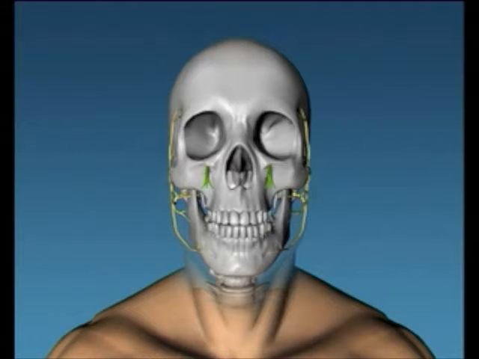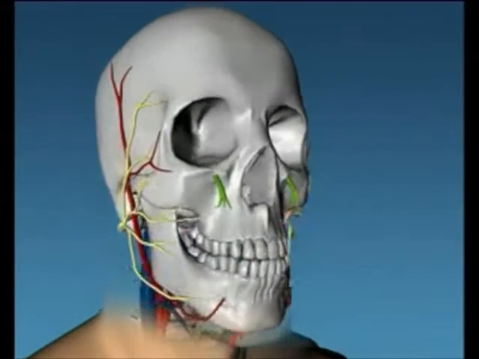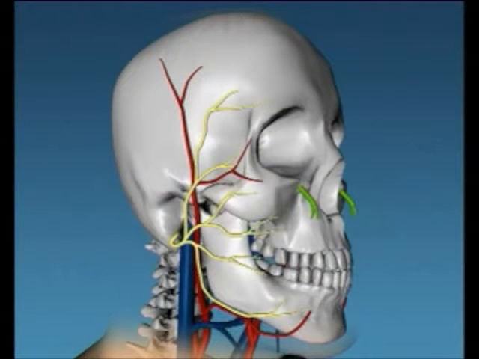And obviously the sensory nerves, in this case the infraorbital nerves, are an important aspect of what's going to need to be repaired. And obviously the vascular supply, usually from the facial trunk.